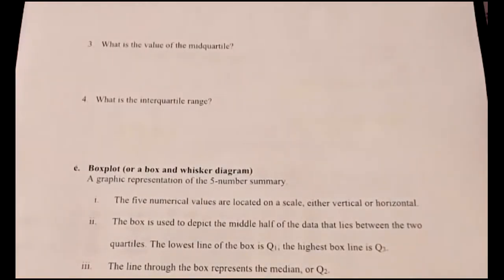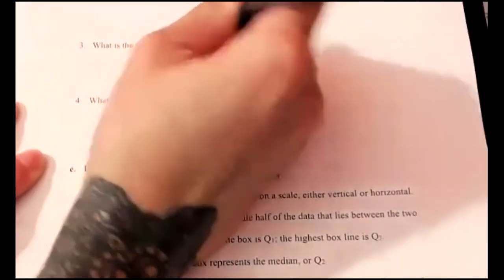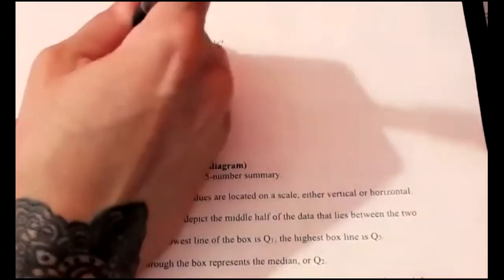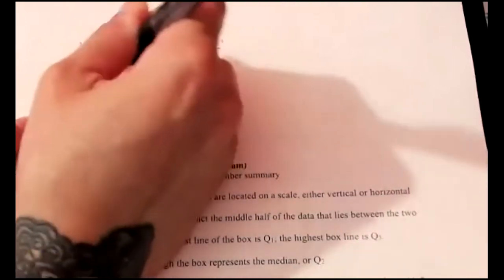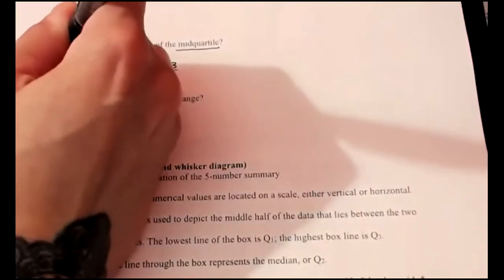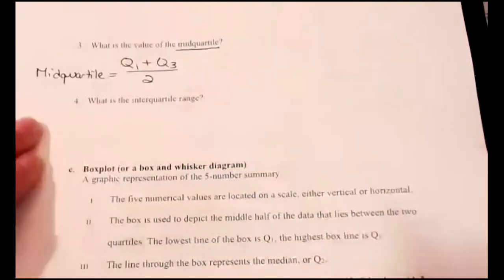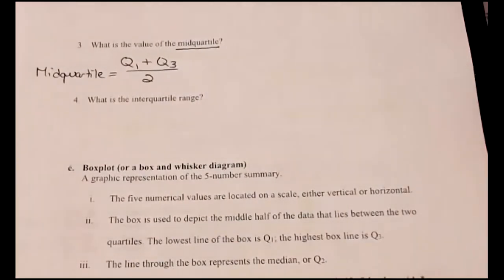Okay. What is the value of the mid-quartile? So we're going to take a look at that for a moment. Who remembers the formula for mid-quartile? Would you just share that with everyone? Would it be Q1 plus Q3 divided by 2? Yes, excellent. That is your mid-quartile. Very nice. Perfect. Mid-quartile is Q1 plus Q3 divided by 2.